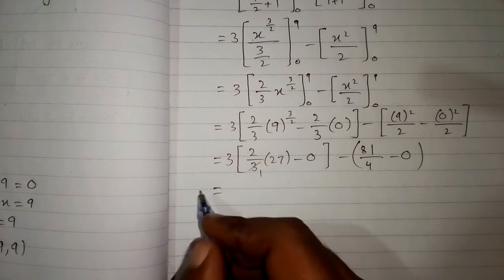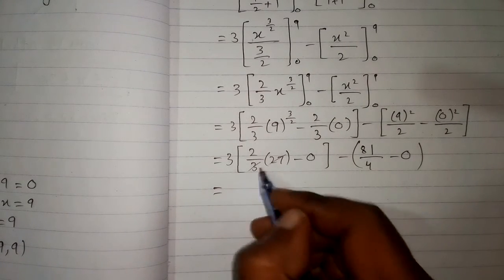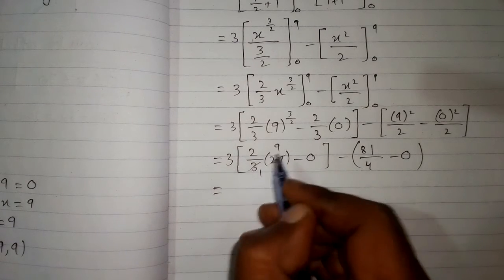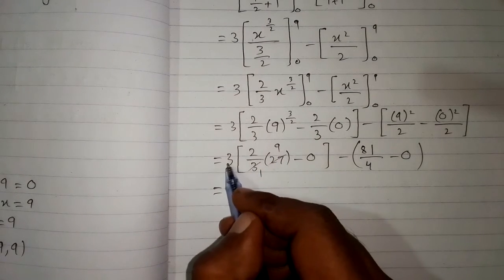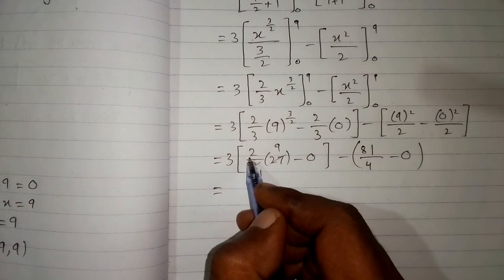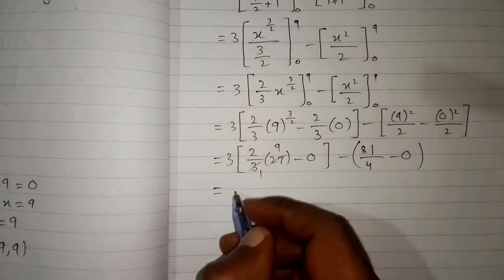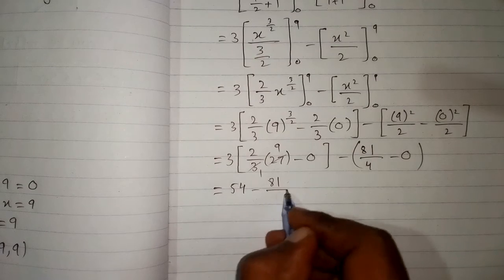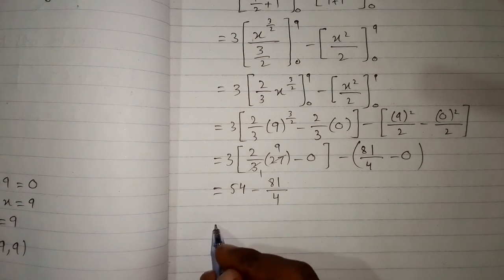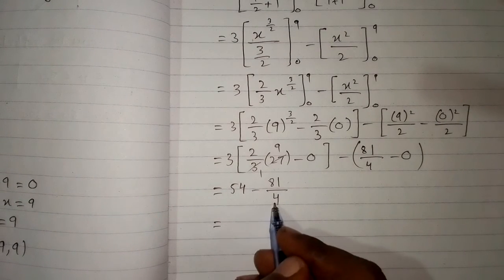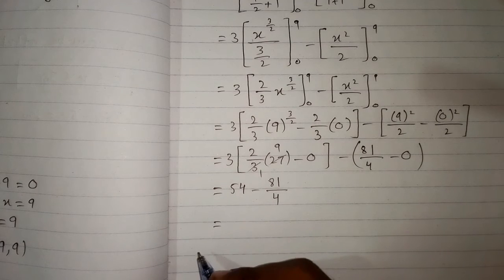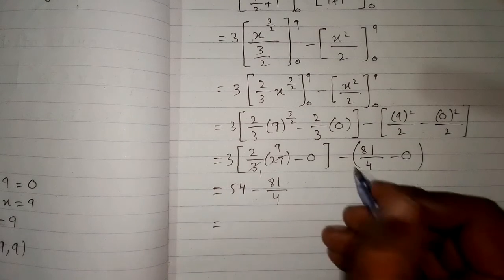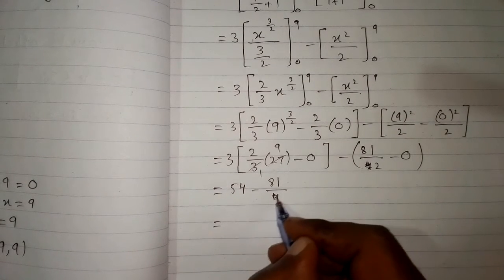Now we can cancel this 3 and 27, so we have 9. So 3 times 2 is 6, and 6 times 9 is 54, minus 81 upon 4. Now 4 times 54, sorry, this is 2.